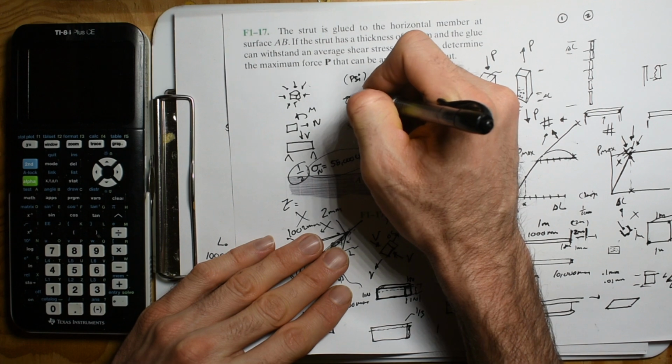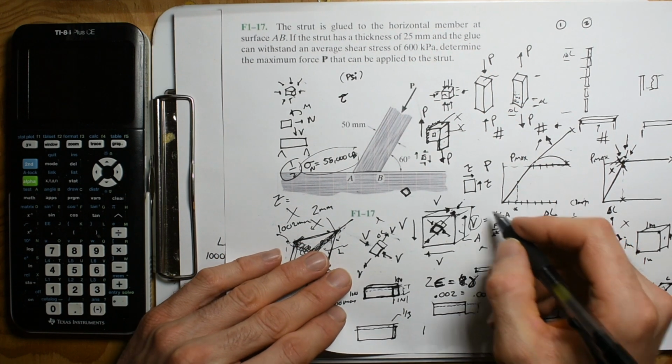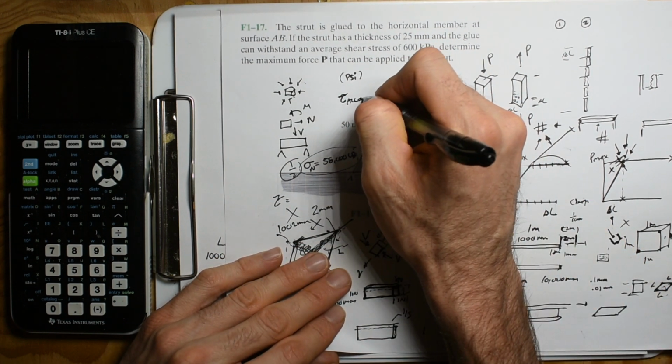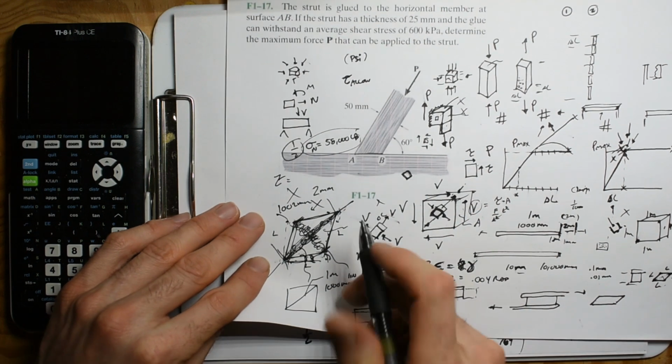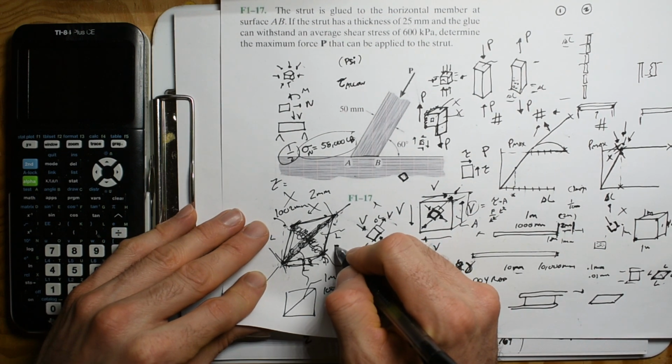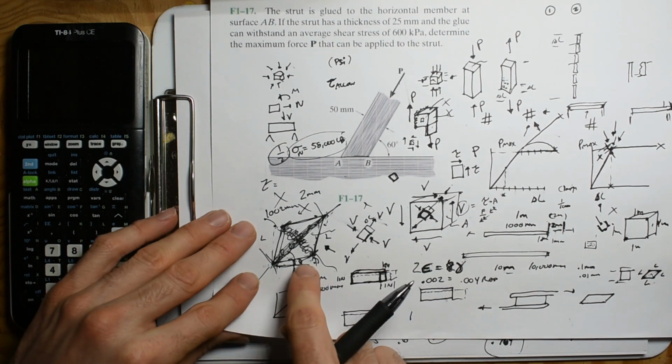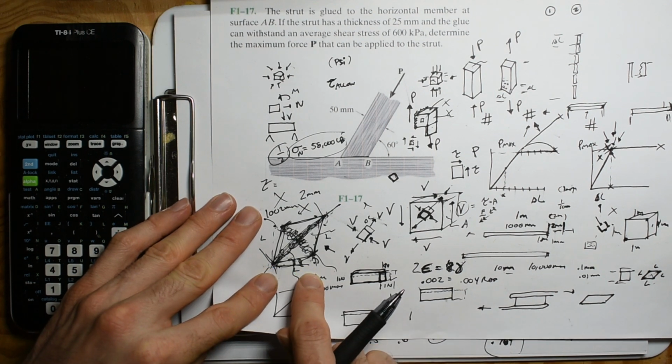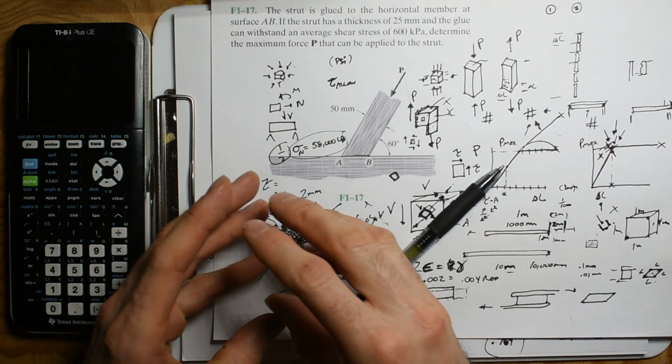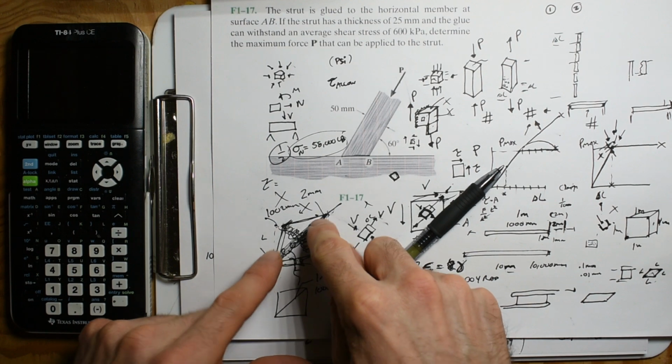Sometimes there are empirical values of someone saying, hey, this is the allowable shear. But this is probably the best visual representation of what shear is, and how shear is causing normal strains.